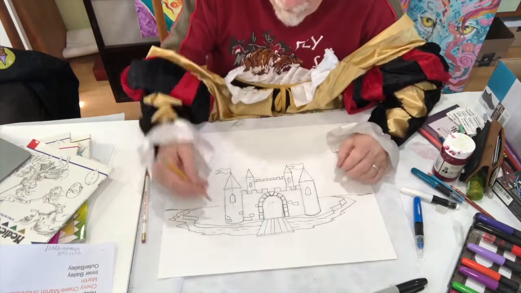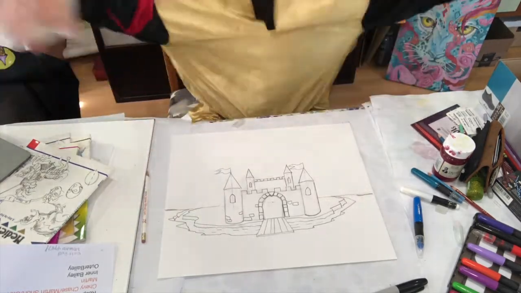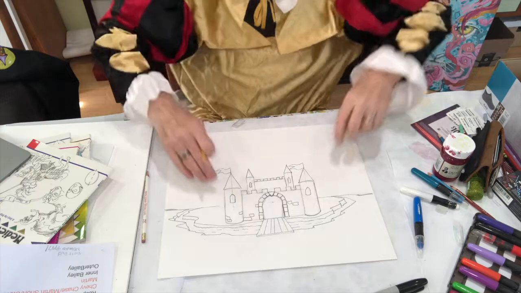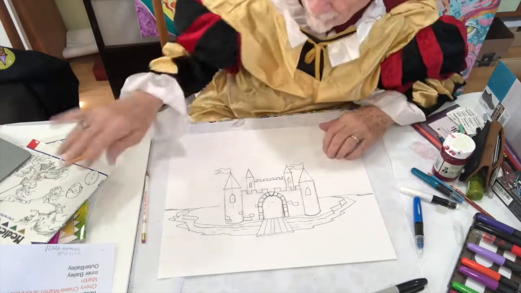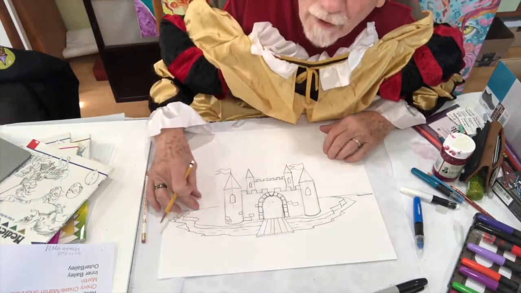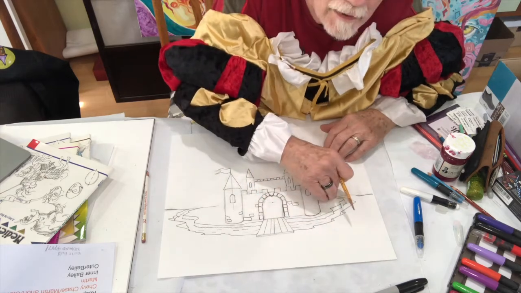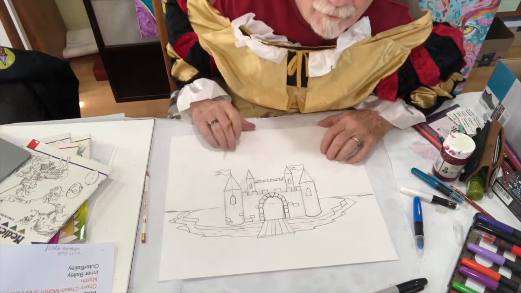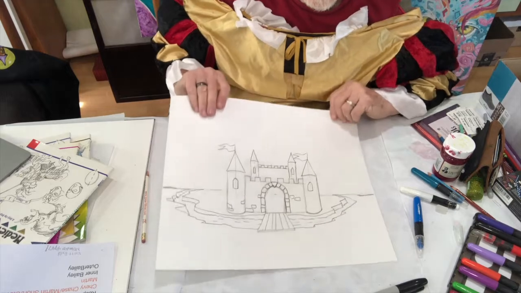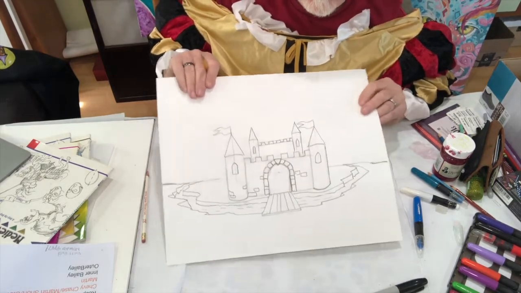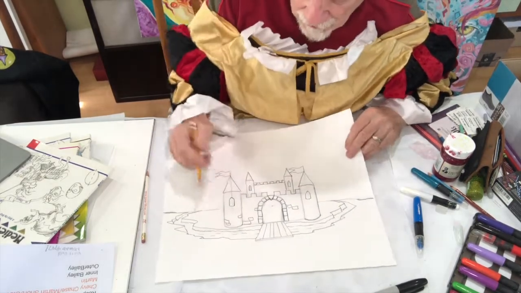Okay, now, in real life, if you've got the curtain wall that surrounds the castle, you might see the wall going back this way and the wall going back this way. And in fact, I think we're going to do that. It won't take but a minute, and then we'll be done with the details here. And in another episode of Cool Art Stuff for Kids, I'll show you how I colored this in.